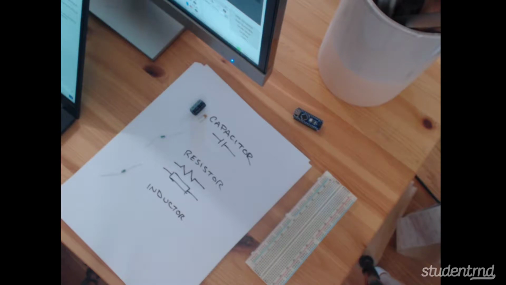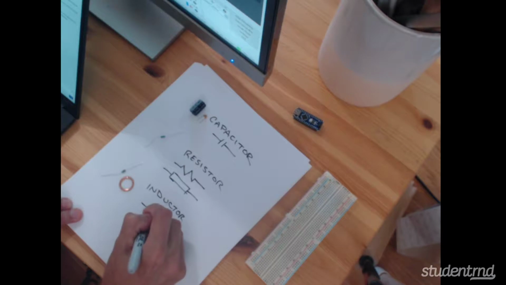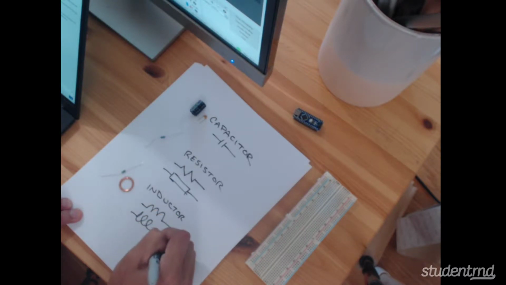And I don't unfortunately have an example, but I do have an example of something that is effectively an inductor. An inductor is basically just a coil of wire. And so usually when you see an inductor, you'll see it drawn something like this, or like this, because it is effectively a coil of wire. So that is kind of what we are looking at as the three basic building blocks of any electronics project.